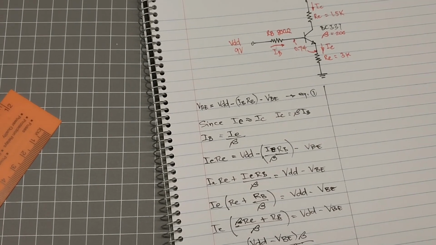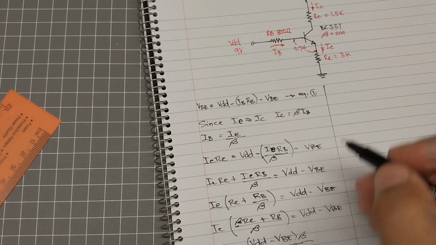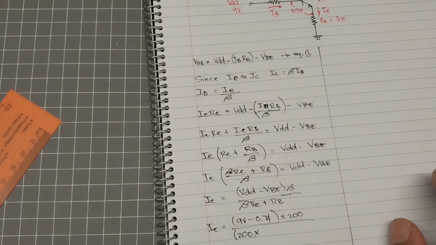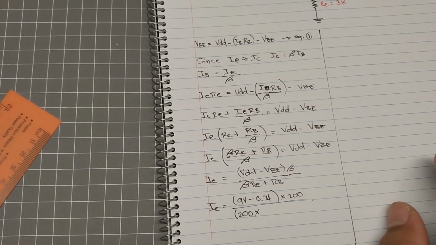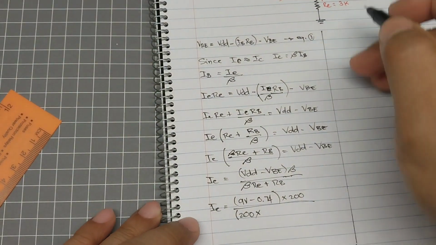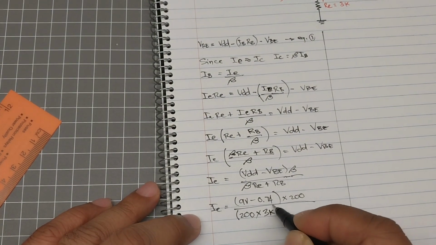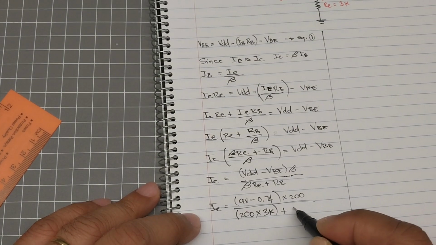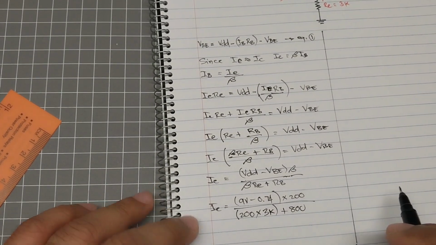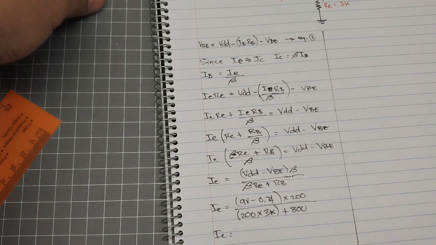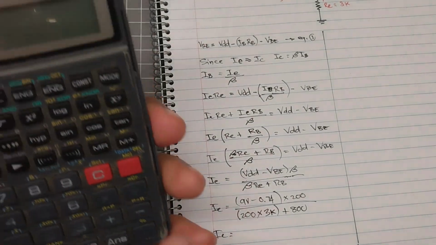So divide by 200 times RA. The RA value is equal to 3K plus 800, which is the RB. So do you have a calculator? Try to calculate this one.